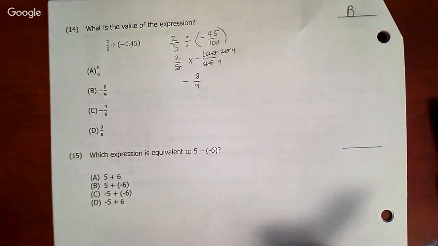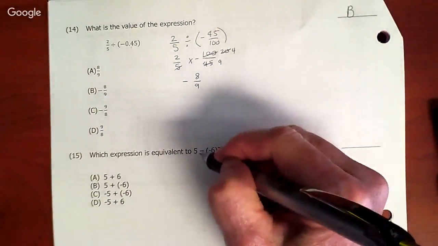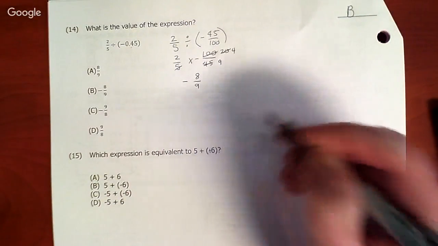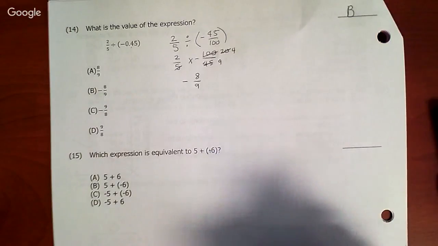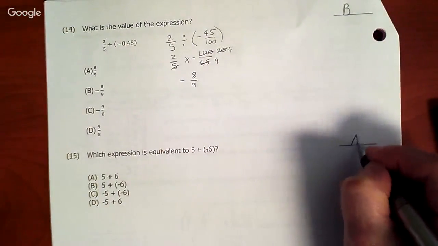My next question, which expression is equivalent? Well, if I do leave, change, change. So I need 5 plus a positive 6. So the answer is A.